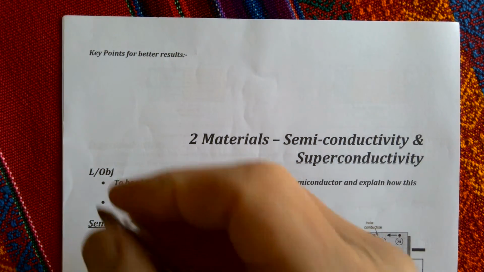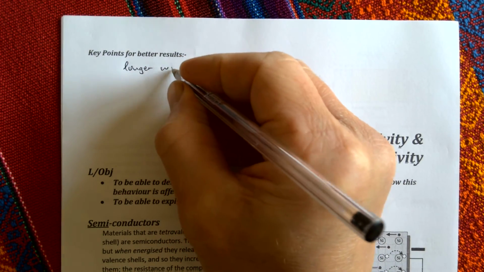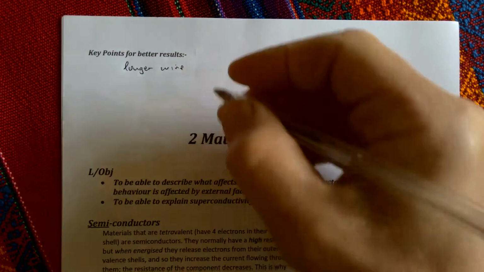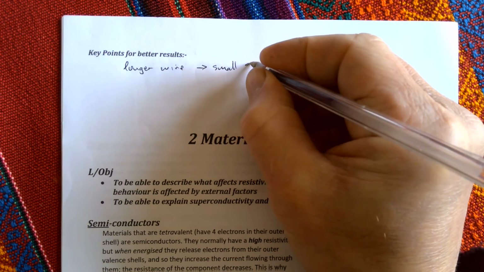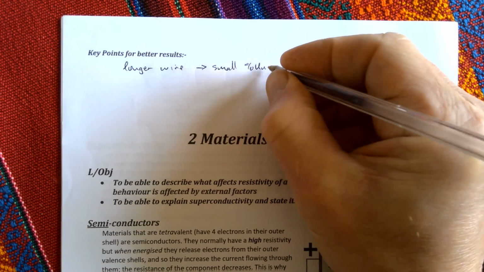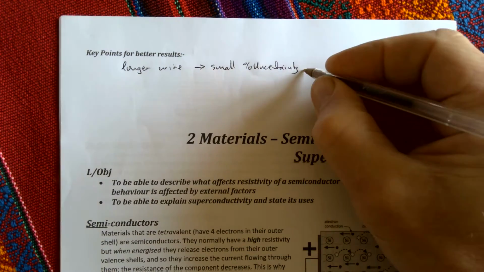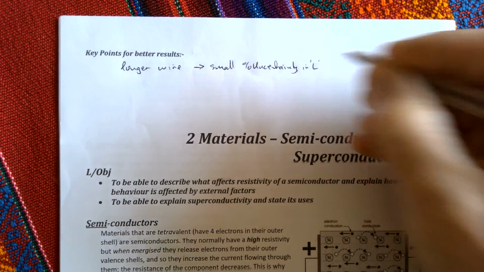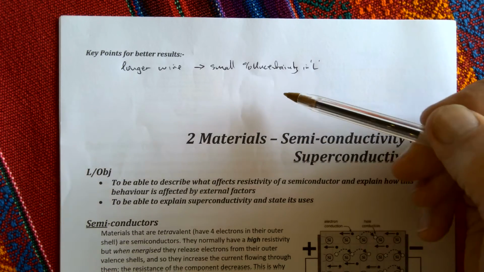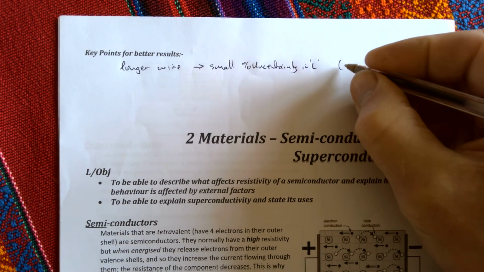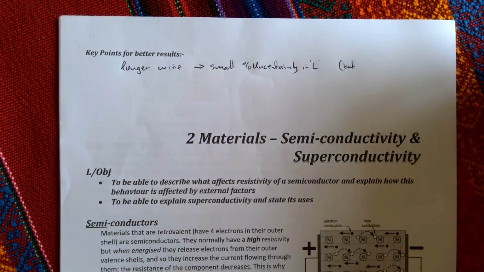Think about the length. If we have a longer wire, that should give us better results. Why? That comes from a smaller percentage uncertainty for the length. So let's just put in L, whatever that length is. But it does mean, so I'll put in brackets, but it does mean the current's smaller because there'll be more resistance.